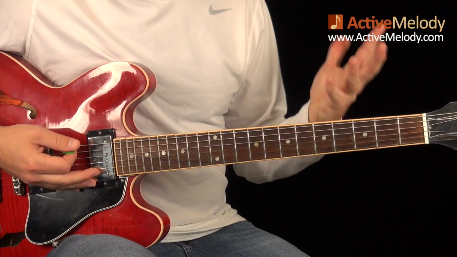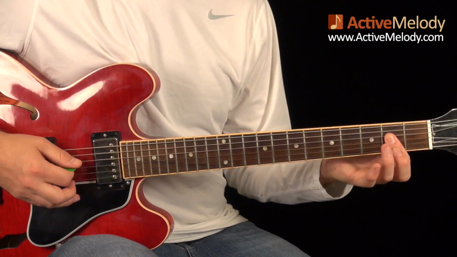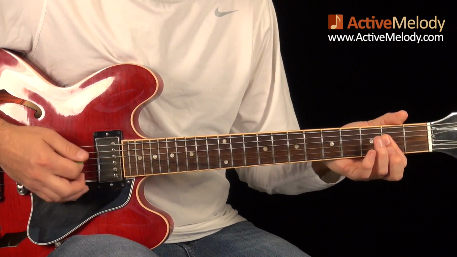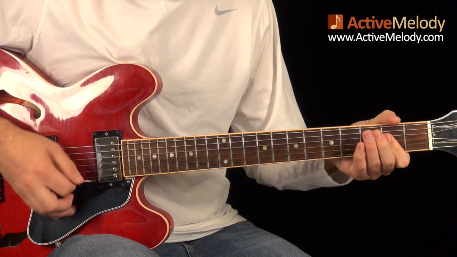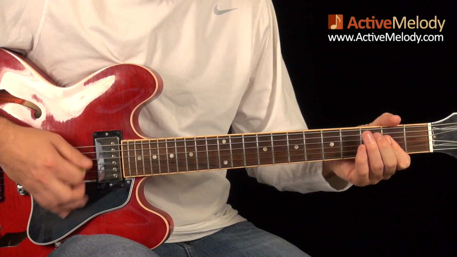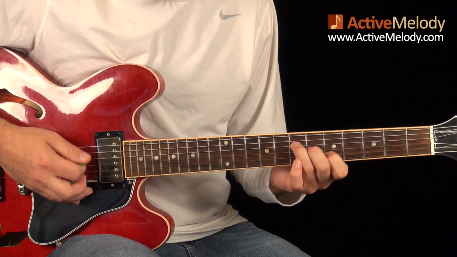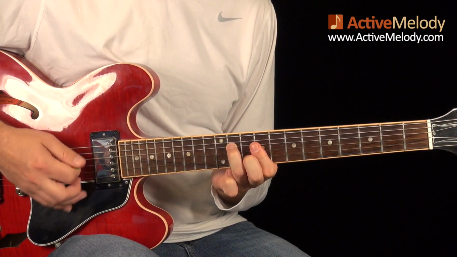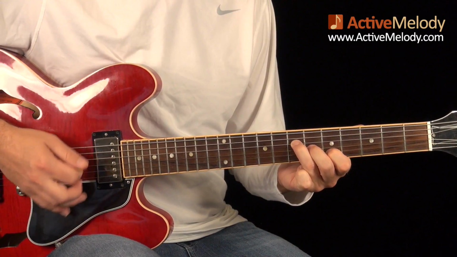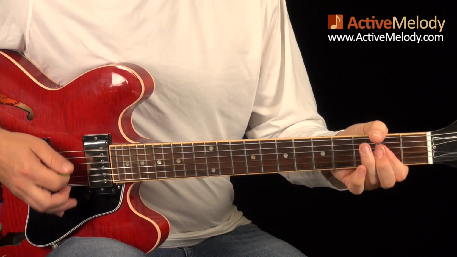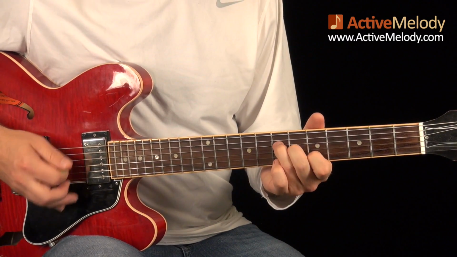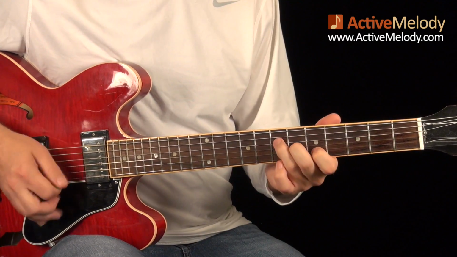Okay, now what you're going to want to practice at this point is switching between those shapes. So set a metronome and do 1, 2, 3, 4, 5, 6, 7, 8, so it starts to sink in. Then go back down. This will start to make sense as you get into it. So you've got shape 1, shape 2, and shape 3.